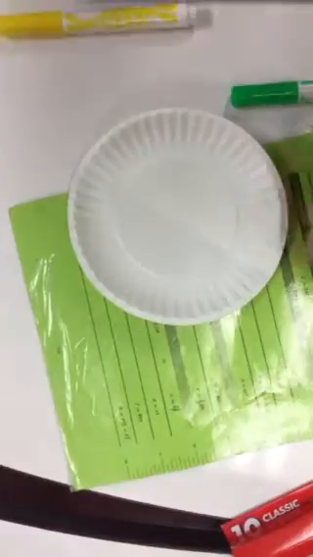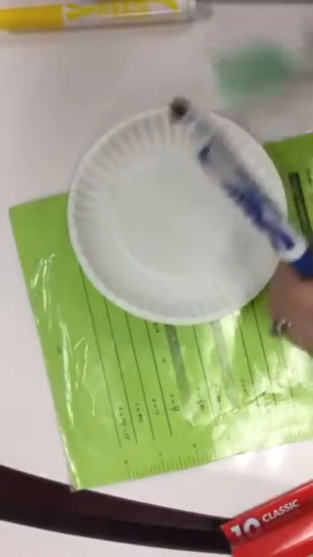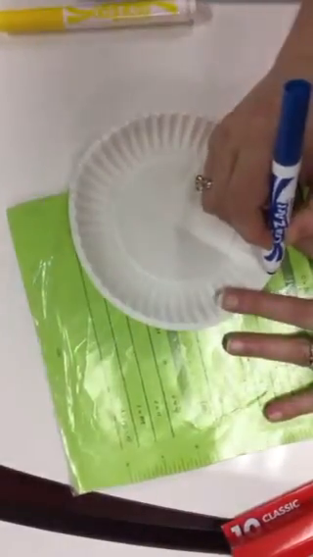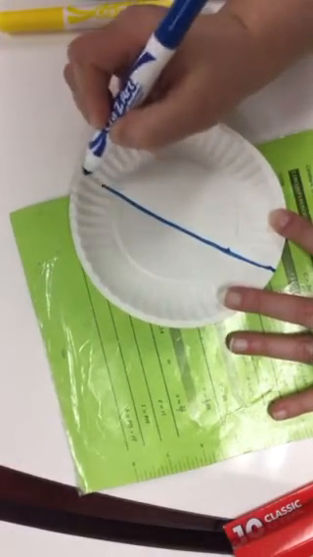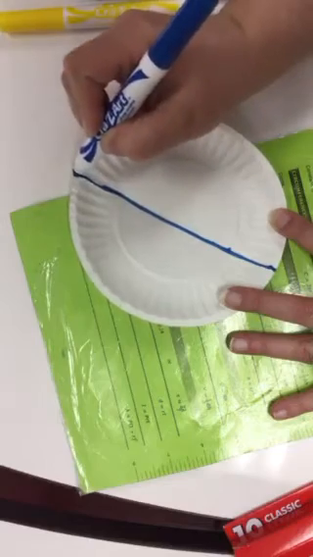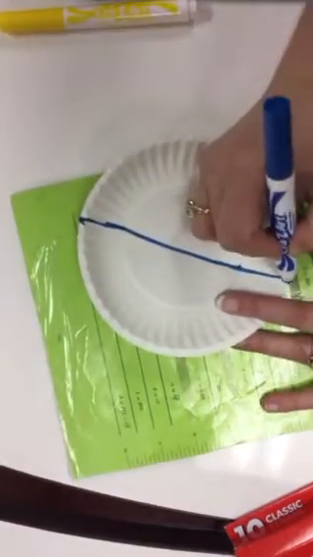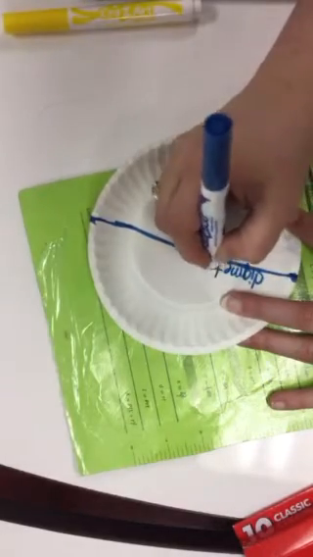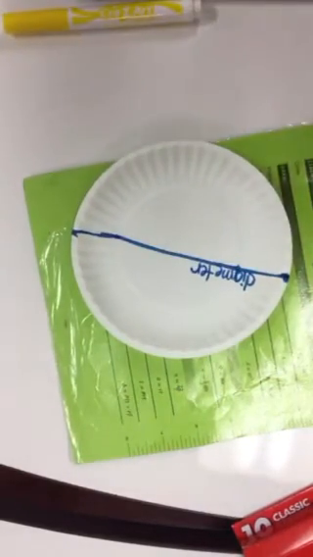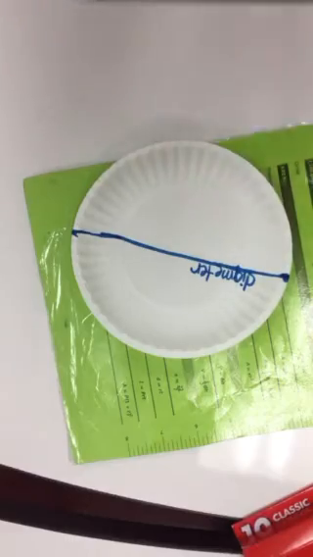Half a circle. It does make a semicircle, which is important. But this line that goes from one side through the center to the other side is what we call the diameter. Now, do you know what half of the diameter is called? Radius. Good.